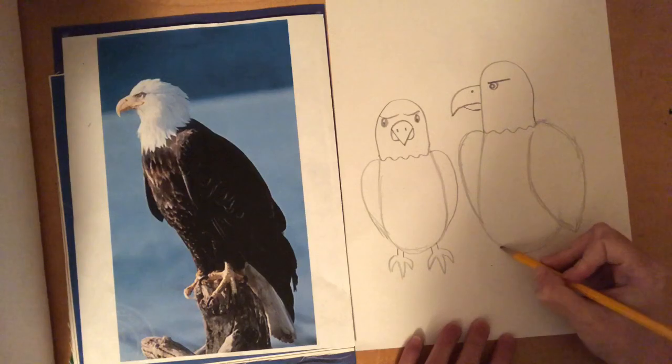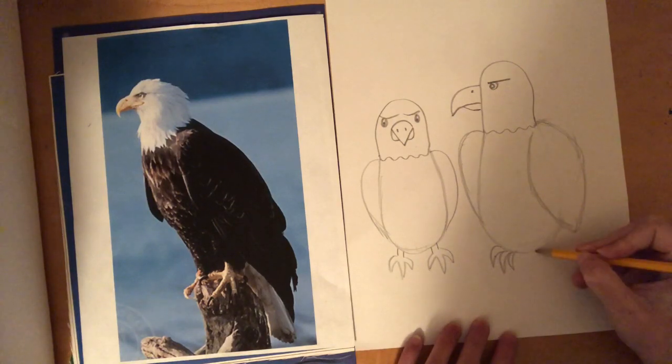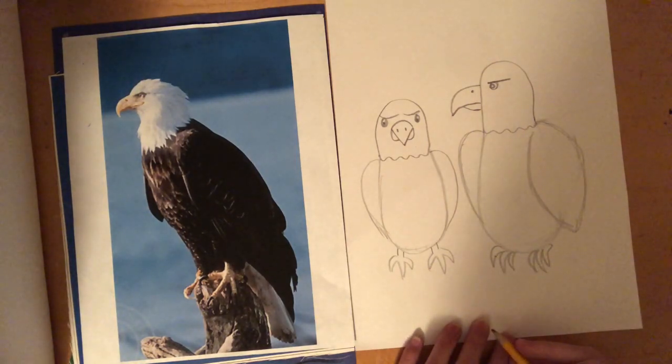And then for this guy, I'm going to try to do it without the leg shapes to see which way I like better. So you guys can kind of pick and choose which kind of way you like to draw the talons. Those are like the claws.